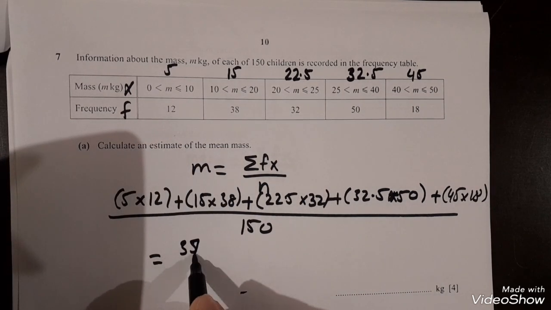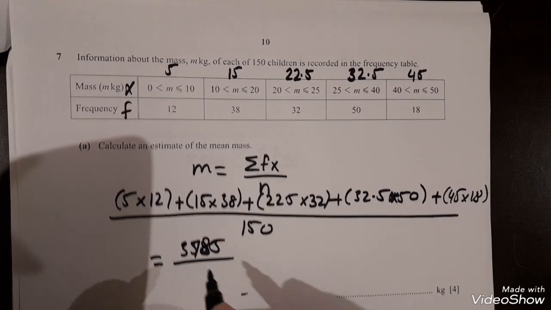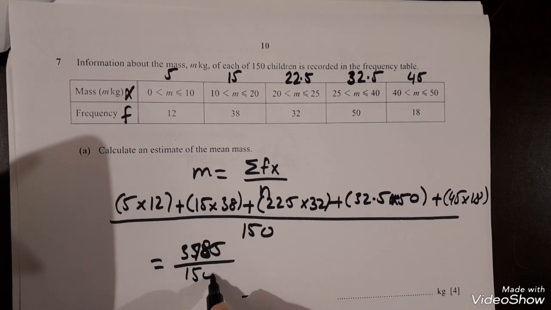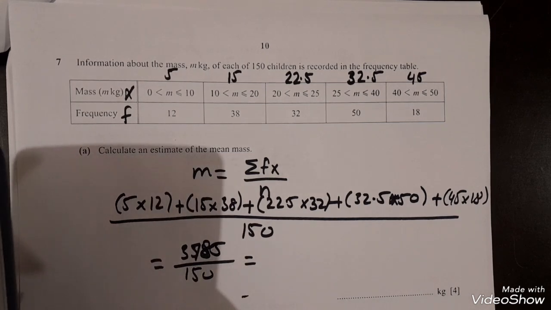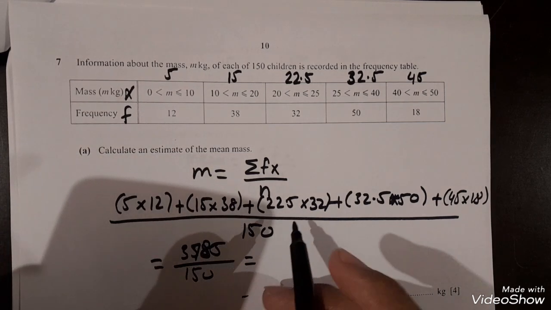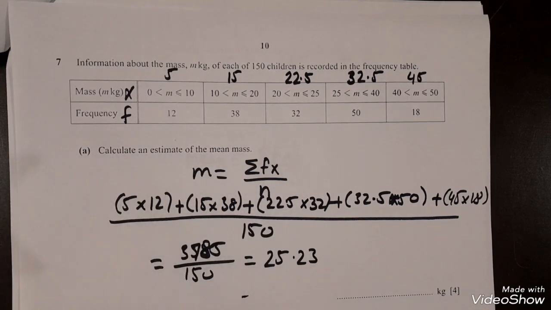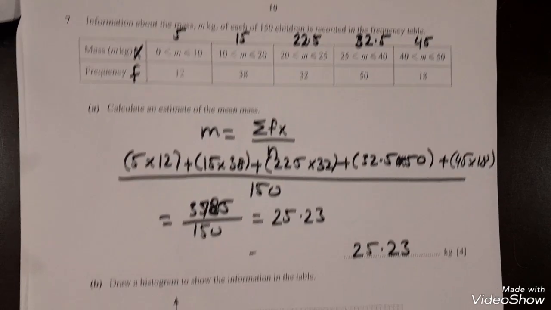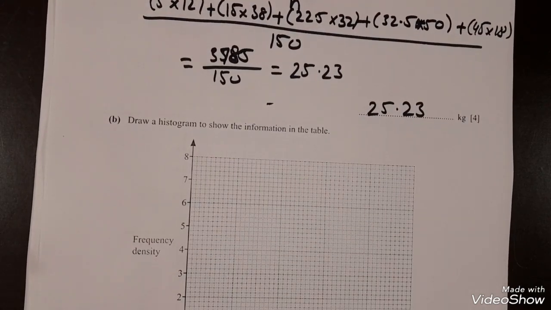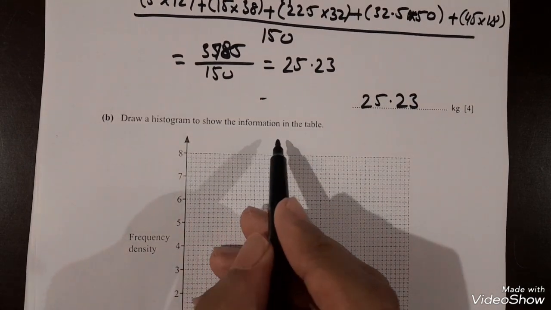So 3785 divided by 150, which will be 25.23 kg. So the answer will be 25.23 kg. Part B states, draw a histogram to show the information in the table.